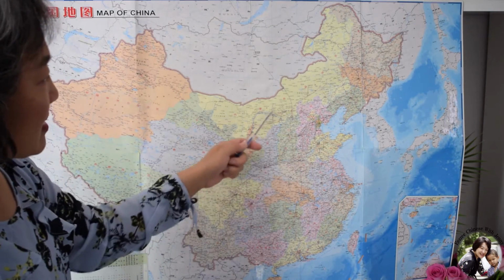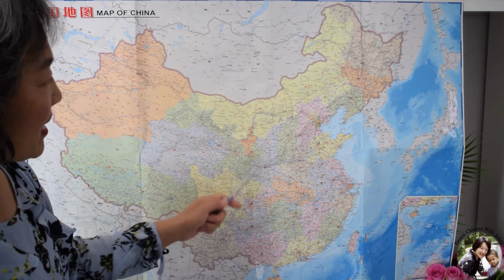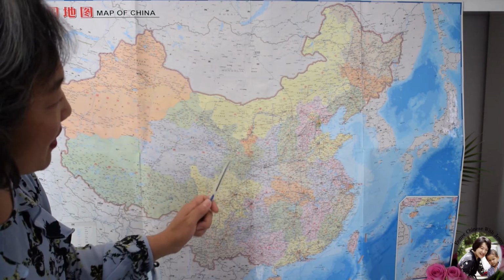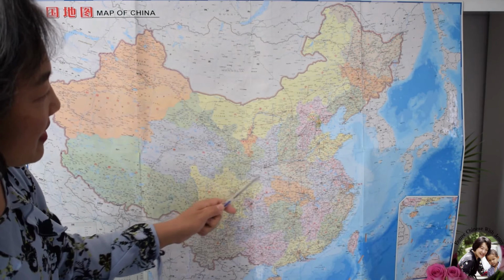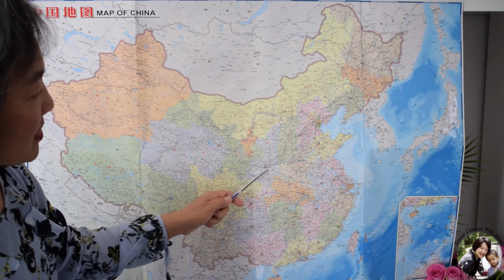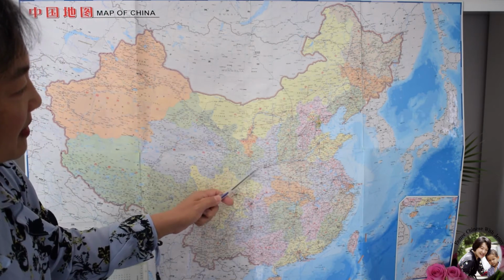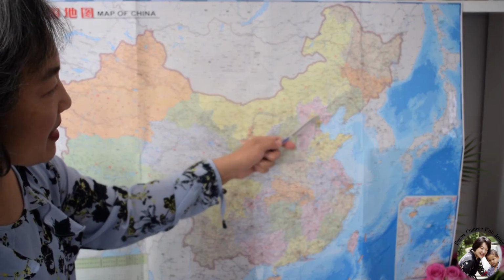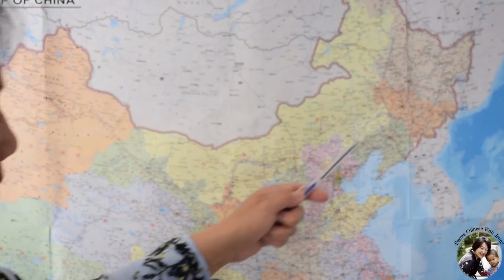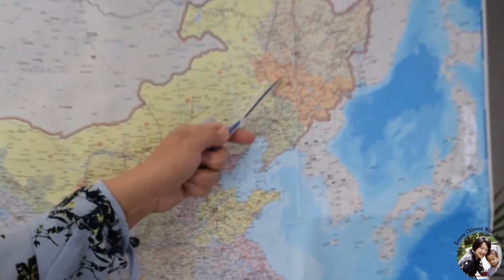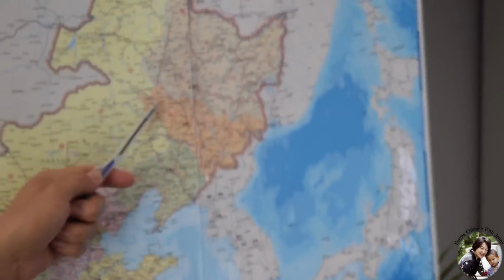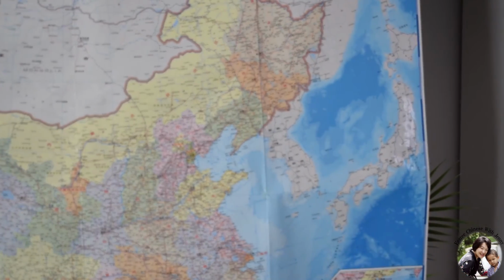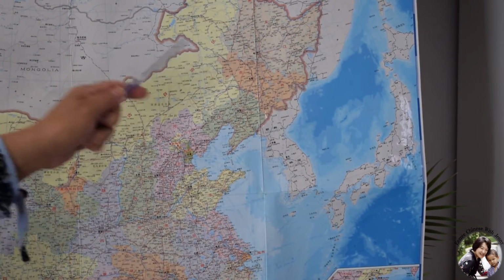It is where Chinese originally came from. The first dynasty, the Qin dynasty, had its capital city in this Xi'an city, and currently the capital city is Beijing, here. I was born here in the northeast, the capital city of Jilin province.